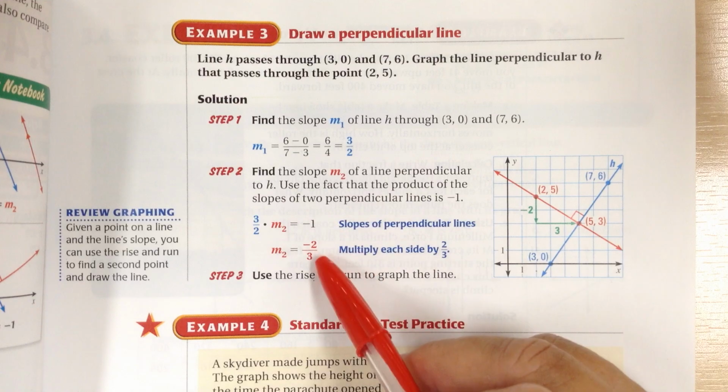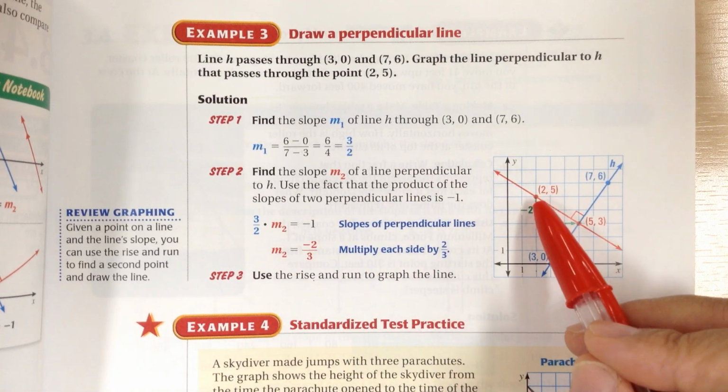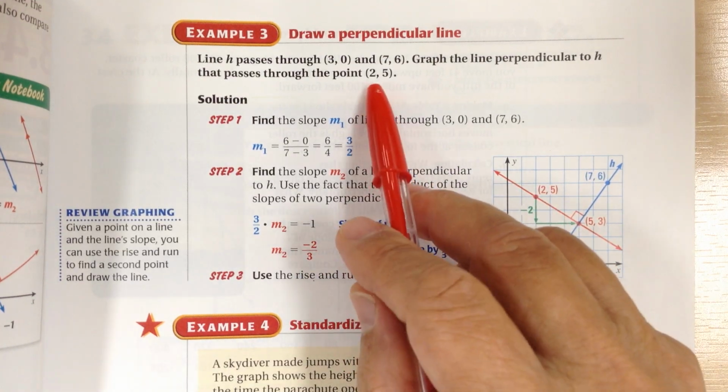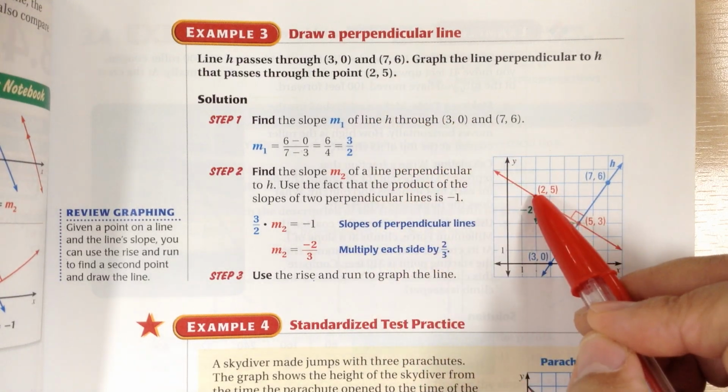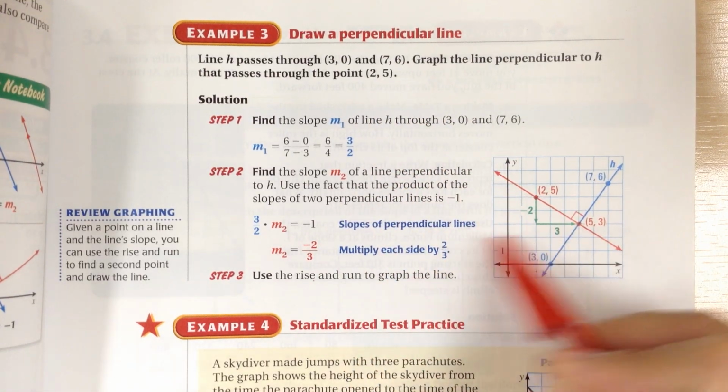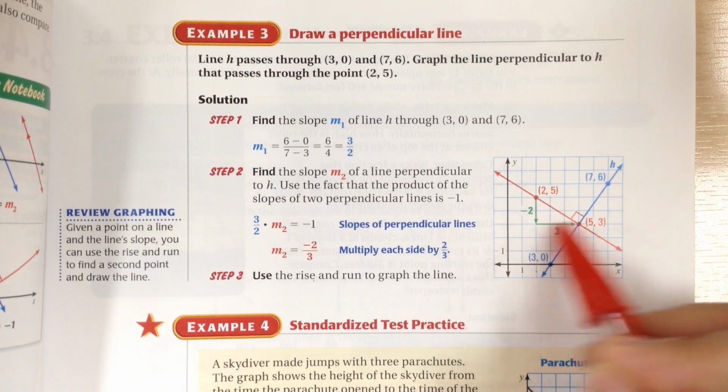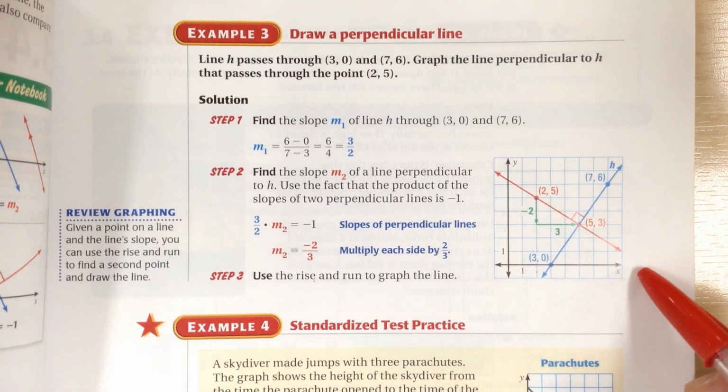Okay? So negative 2 over 3 means you start over here, right? It tells you to go through 2, 5, so that would be your starting point. So you go negative 2, which means you go down 2, go over 3. Okay? Go down 2, go over 3, put the point, draw the line. Okay?